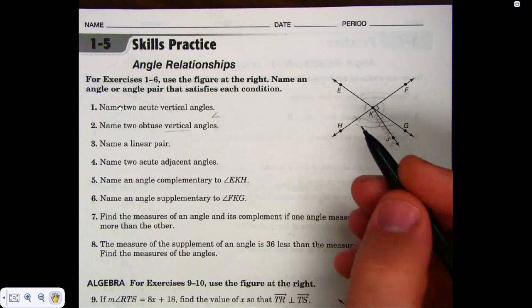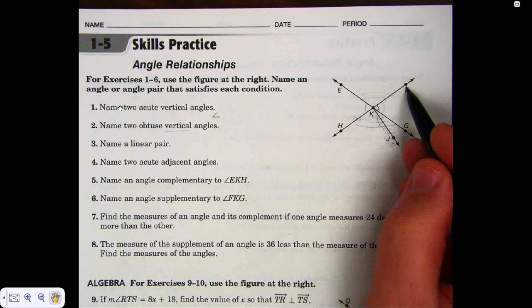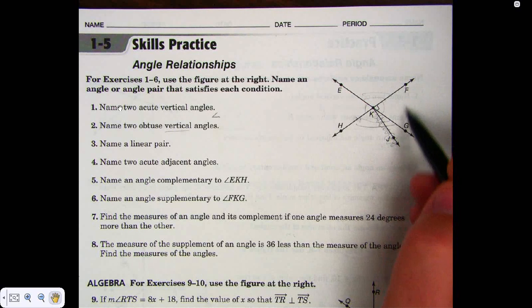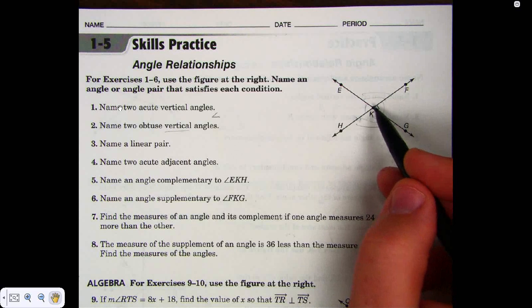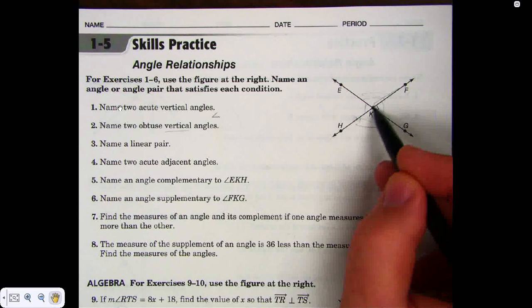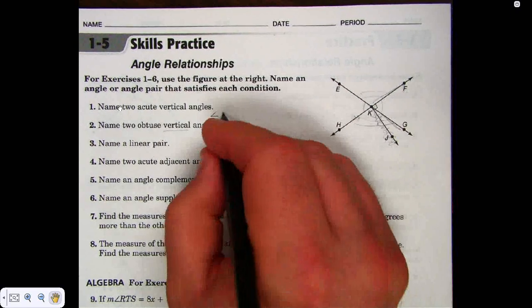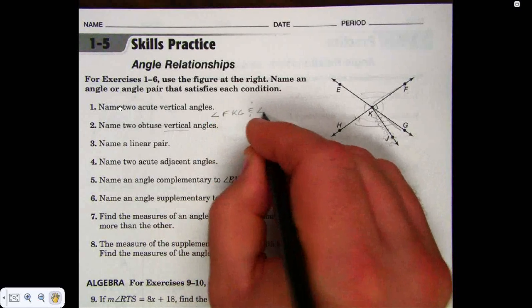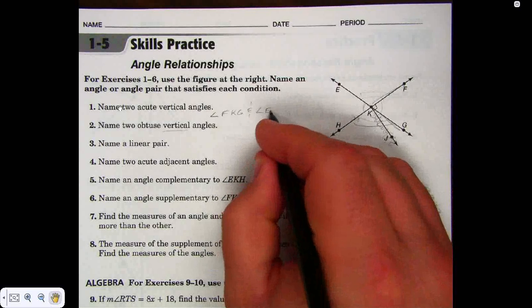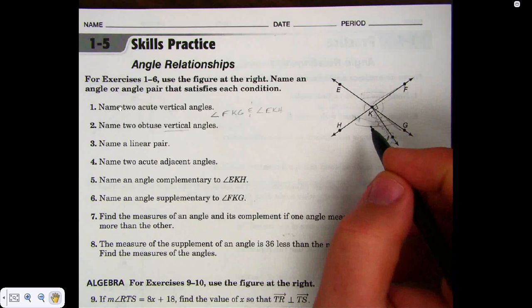Come on, people, wake up. I can't say angle F. Why would we say angle F? What angle would angle F be? Or angle G? How are you supposed to name an angle? FKG? You name it how you would draw it, correct? So angle FKG and angle what? EKH. And that accurately describes the angles, doesn't it?